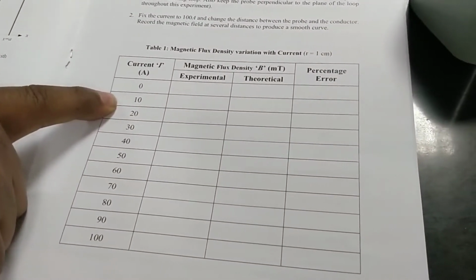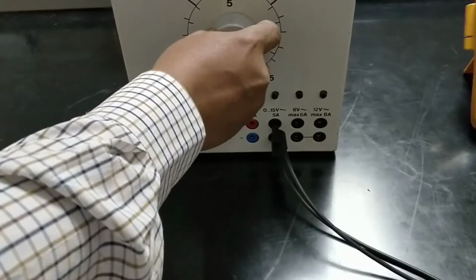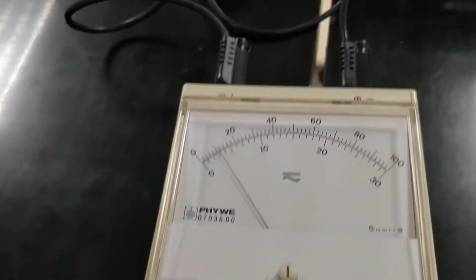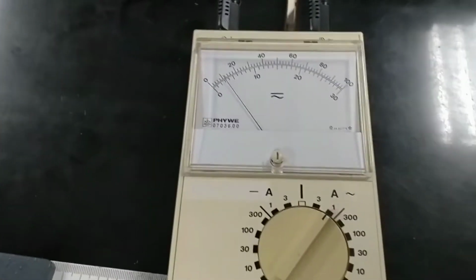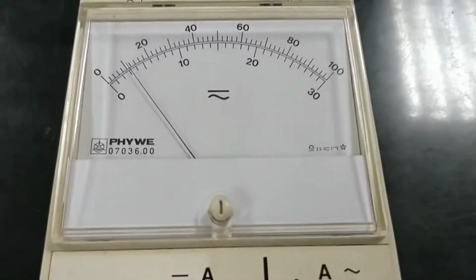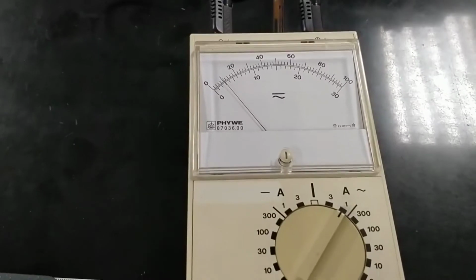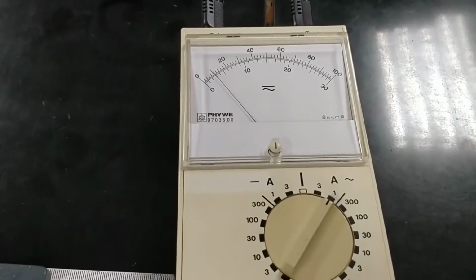So let me put, according to the table here, for 0, it was equal to 0. We noted that. And now I will put 10 ampere. So I will be varying this until I get a 10 ampere current, and this is a 10 ampere current, and then I will be measuring the amount of magnetic field that we have here, and it is equal to 0.2 millitesla in this case. So let me just make sure that it is exactly equal to 2. It's a little bit more now. So this is equal to 2 exactly. Sorry, 10 ampere, and that is 0.2 milliteslas in this case.